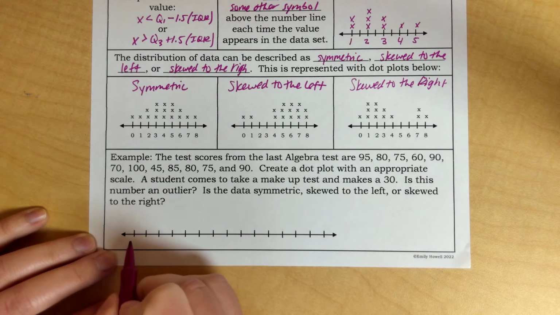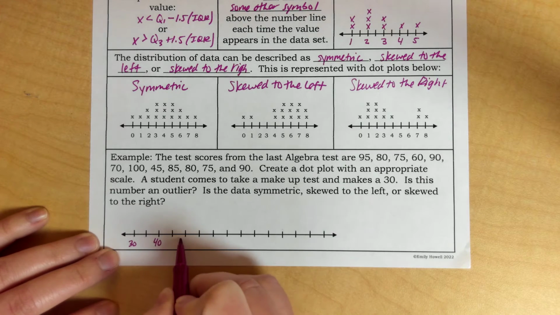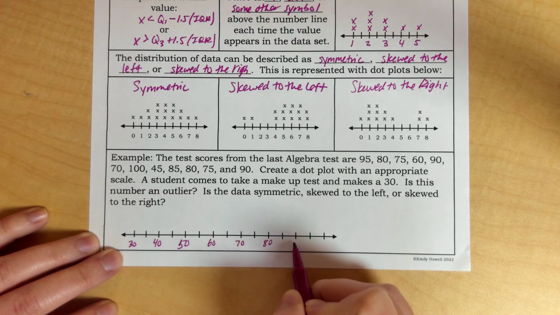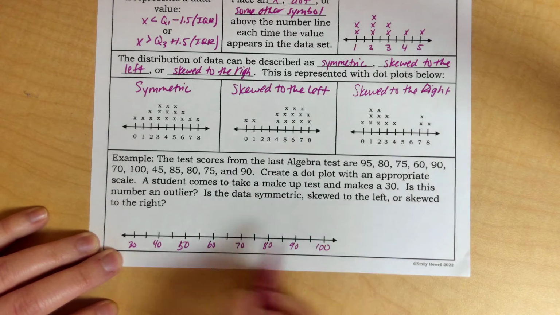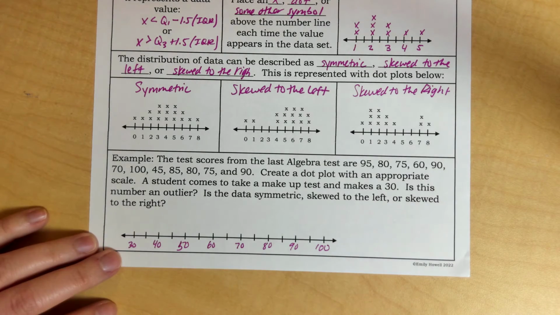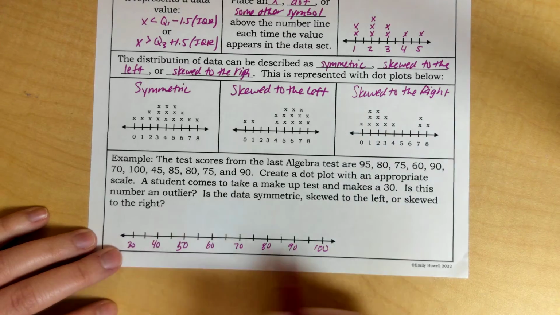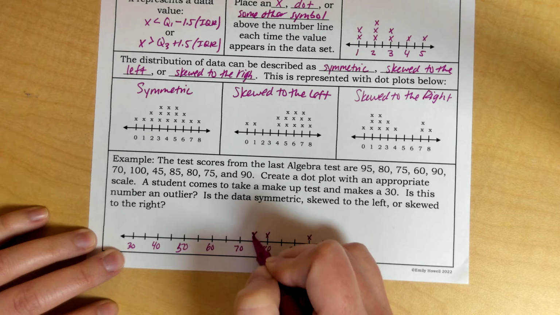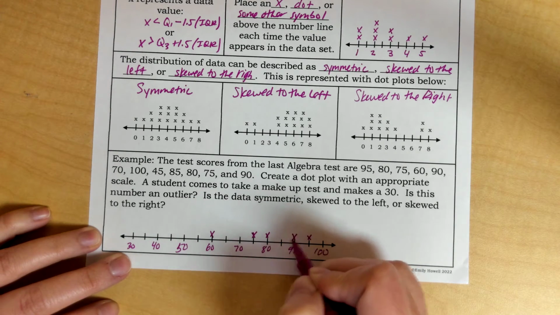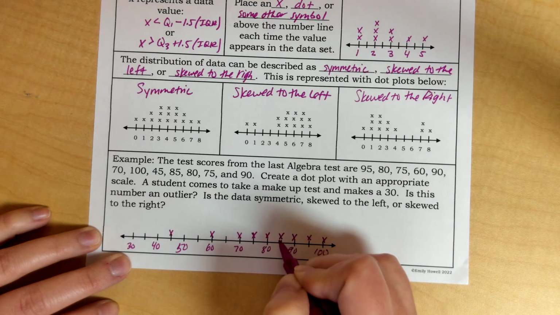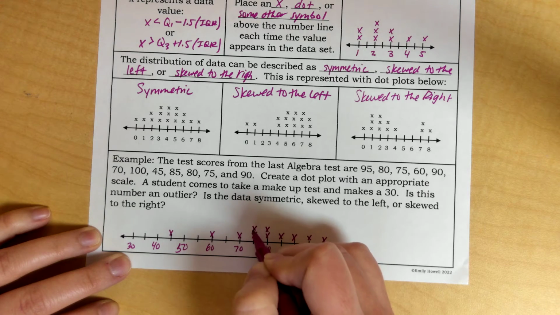So I'm actually just going to start with a 30, and I'm going to skip count by tens here: 60, 70, 80, 90, and 100. And I could place my 35, my 45, 55 in here as well, okay? Just to save room, I'm not going to do that to keep it from being overcrowded. So from here, I'm going to go ahead and place my data on the number line. So I have a 95, I have an 80, 75, 60, 90, 70, 100, 45, 85, 80, 75, and a 90.